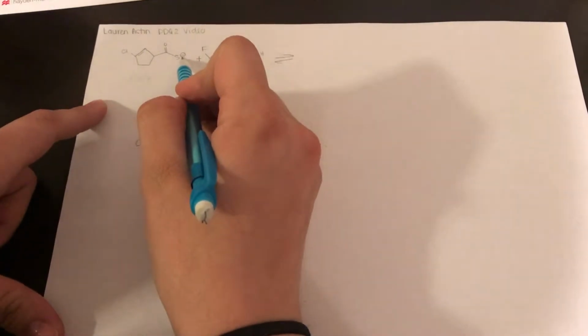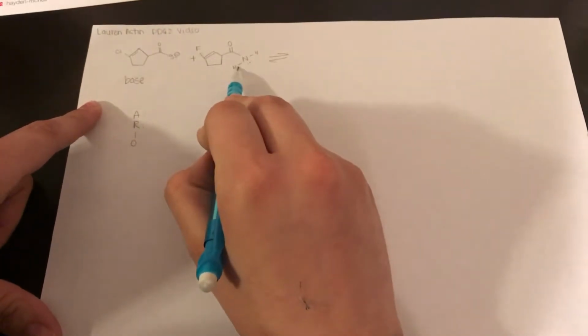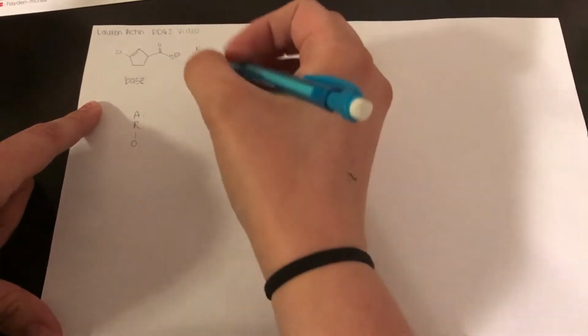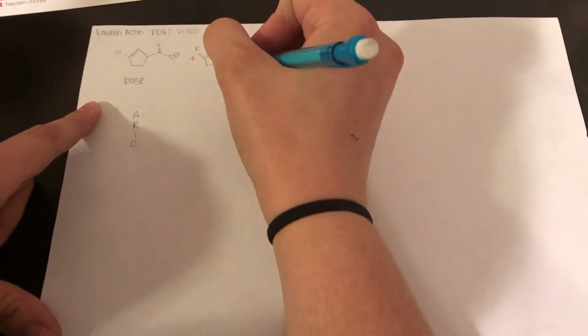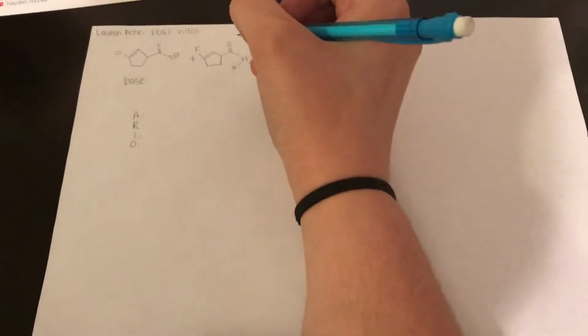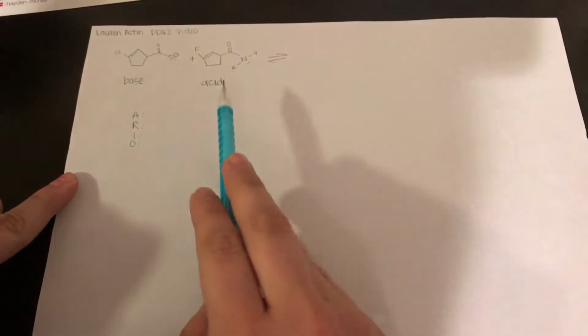Okay, first and foremost, we need to determine which molecule is our acid and which molecule is our base. This negative charge on the sulfur is a big red flag that this is our base, because it's going to accept the proton in the form of a hydrogen to stabilize and make this neutral. So since this hydrogen is going to be donated to that sulfur, it is going to be our acid. This molecule is our acid.